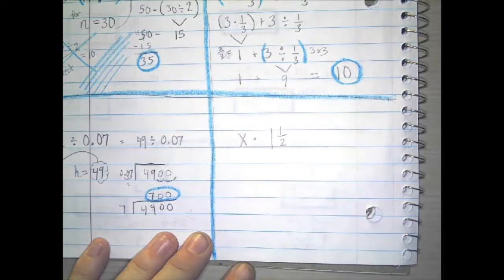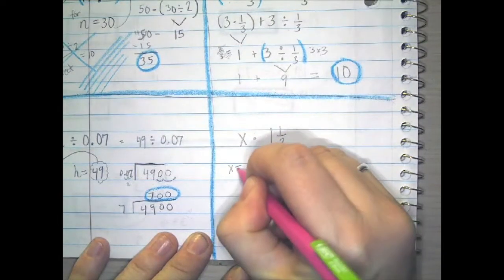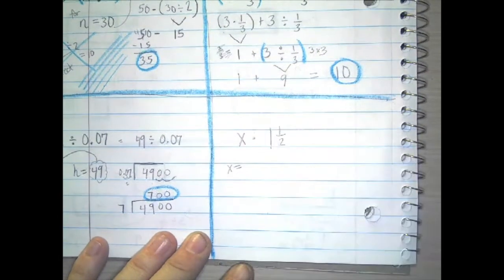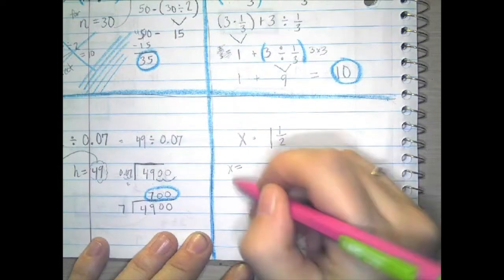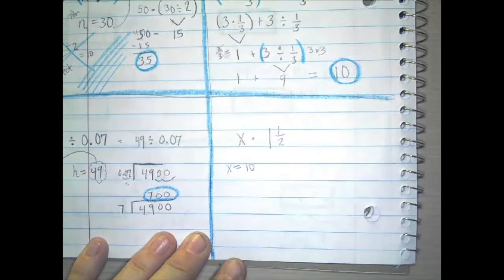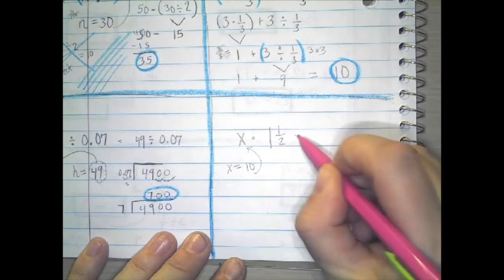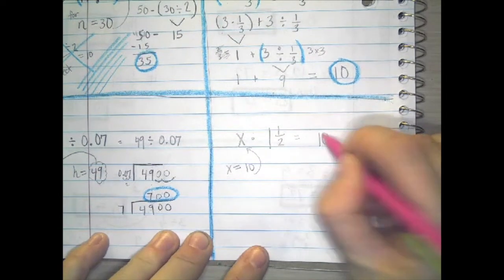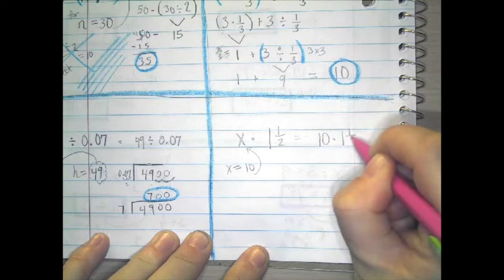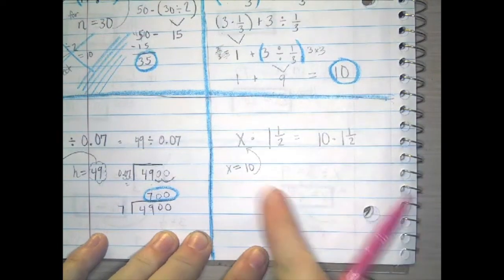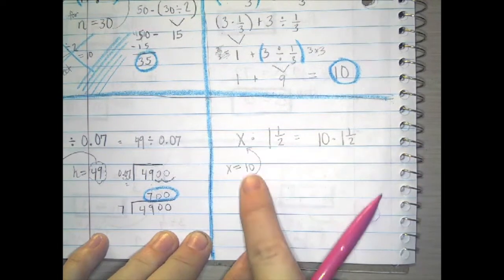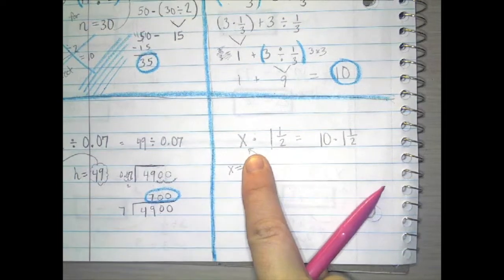I want a mixed number. Let's do 1.5. That's a mixed number. And I have to tell you what X is. Otherwise you can't solve this problem. Okay? So I'm just going to tell you. X is, think about it, 10. I'll give you a good number. X is 10. Plug it in, plug it in. This new problem is 10 times 1.5.